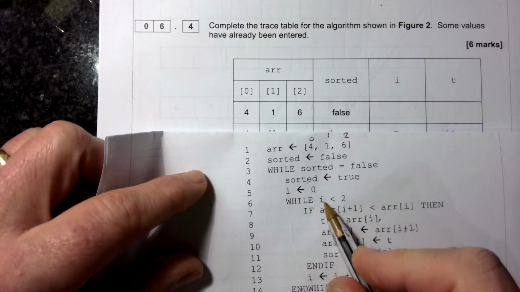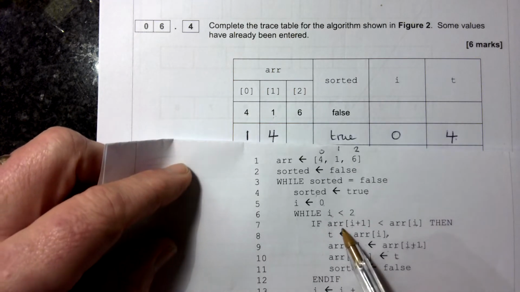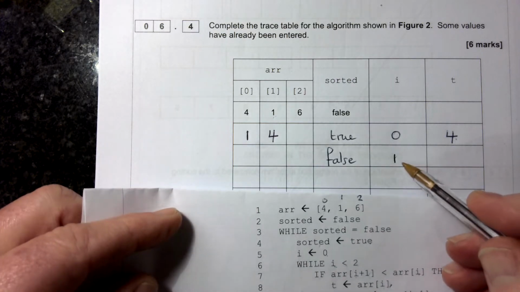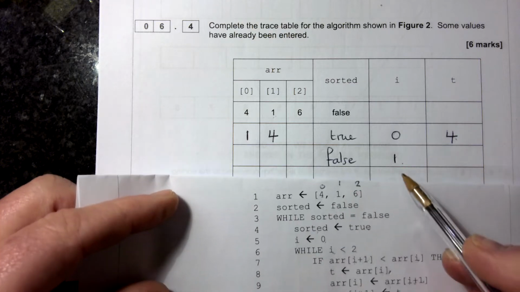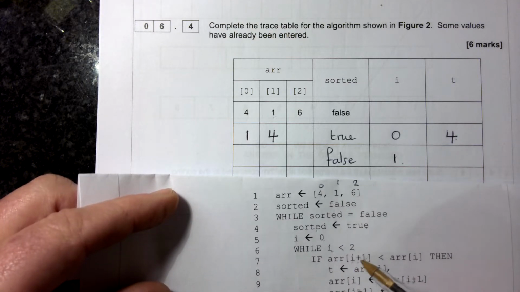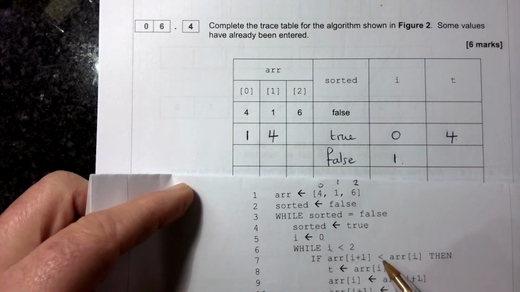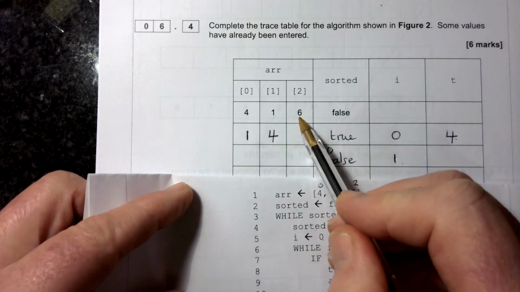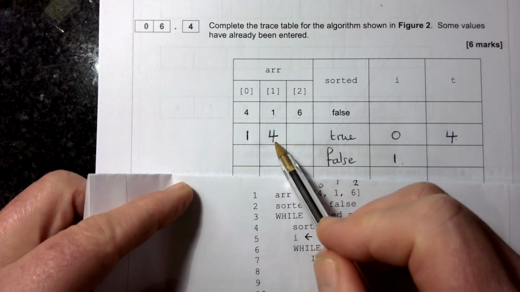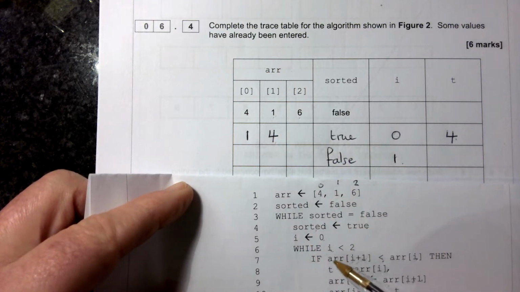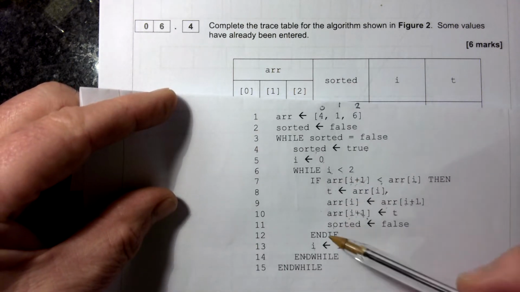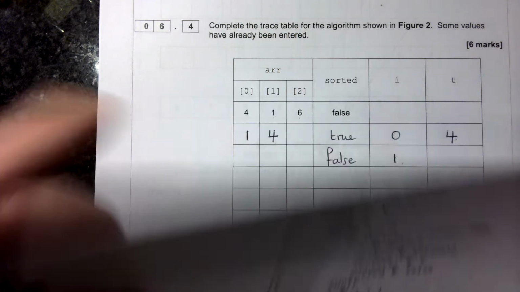Is I less than 2? Yes, it is. If array position I plus 1, so I is now 1, so we take what's at position I plus 1. That's 1 plus 1 is 2. So is what's at position 2 less than what's at position 1? No, it's not. In which case, we can ignore all of this code here, go to the end, if I becomes I plus 1.